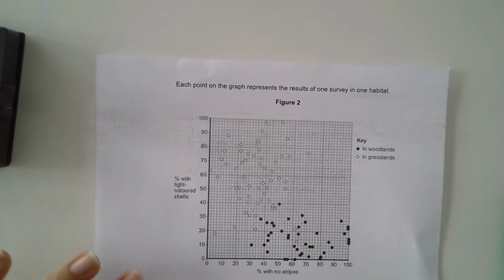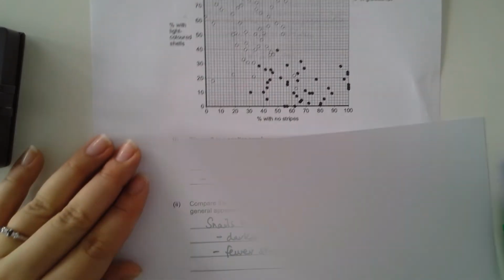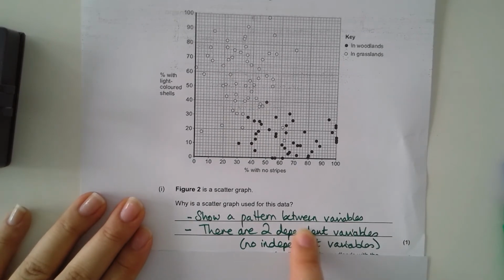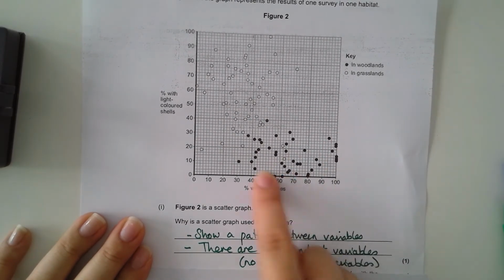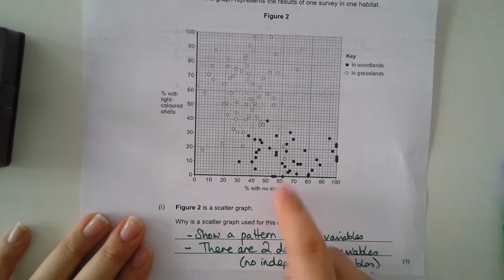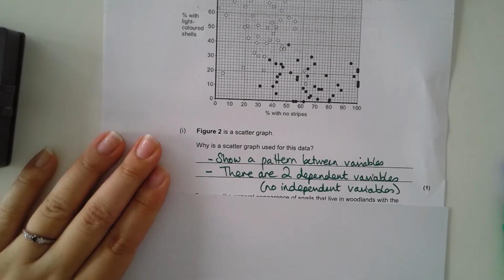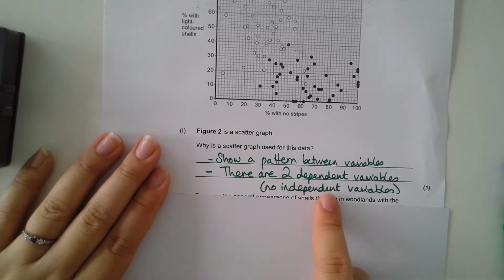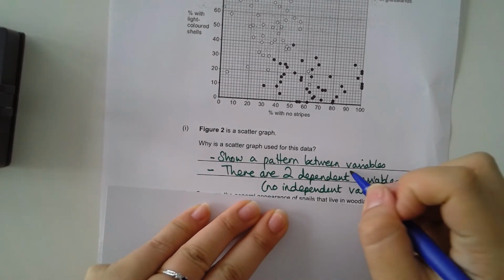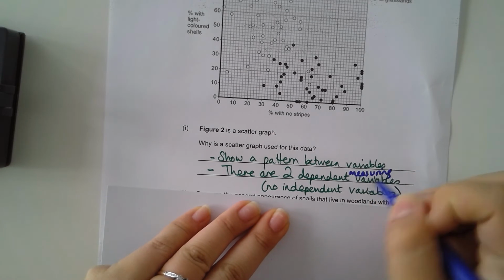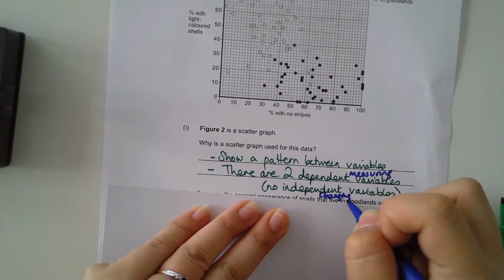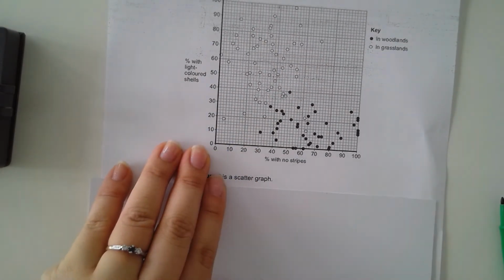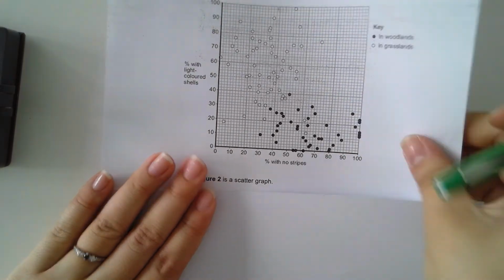But firstly, the question is here, why is a scatter graph used for this data? Well, we're using a scatter graph to show a pattern. We're trying to find a pattern to see if the snails have stripes and if they're light coloured. There are also 2 dependent variables. Dependent meaning things that we are measuring. We're not changing anything, so there are no independent variables. We are measuring whether they have stripes or not, and measuring whether they are light coloured.